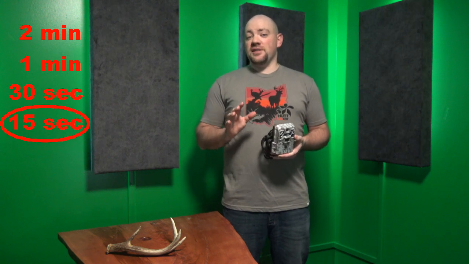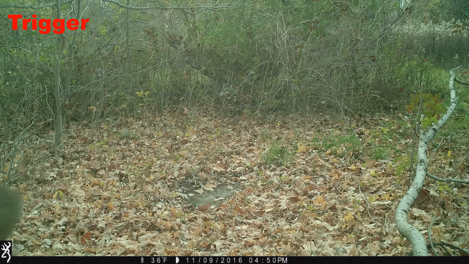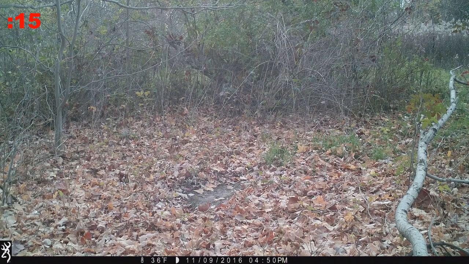Today we're going to use 15 seconds as an example. So we're going to look at what triggered the camera, in this case a deer butt, and then what we would see with a picture at every 15 seconds. Here it's nothing. Then we'll go back, we'll see what the video would capture.